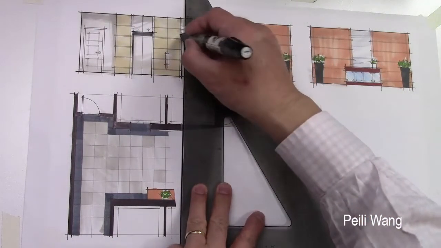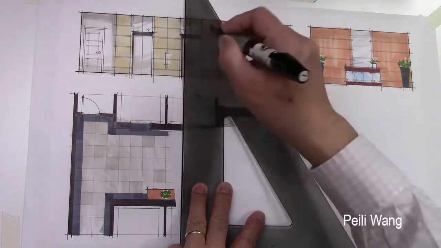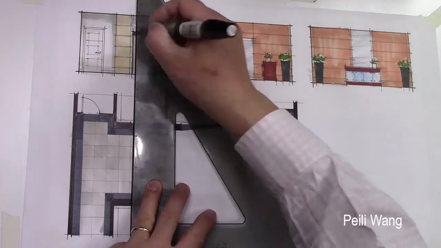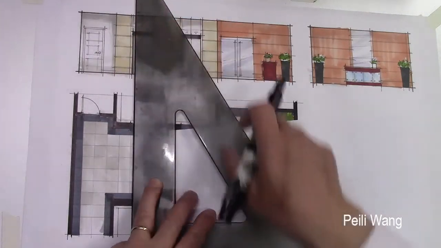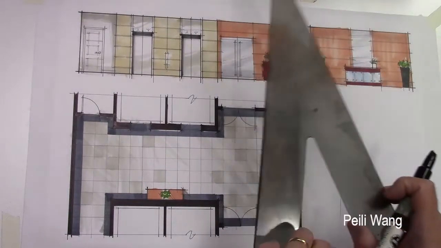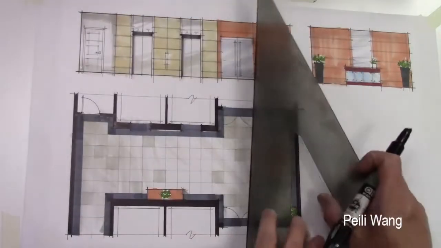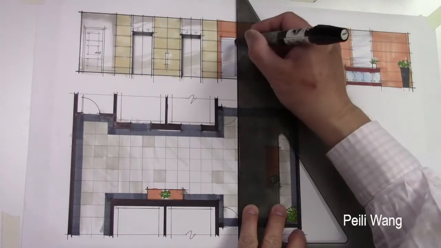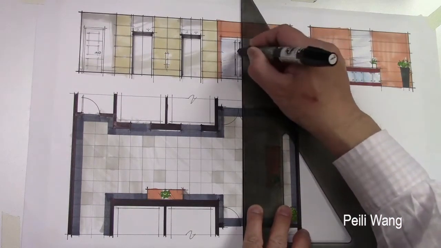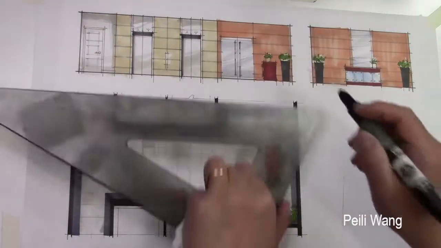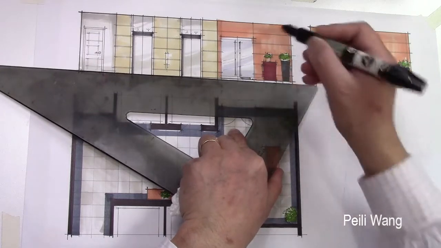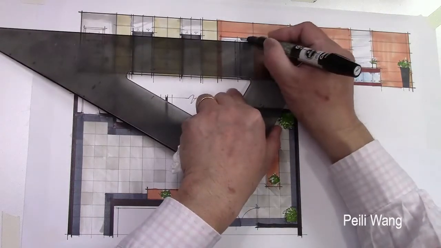Here, dark color, edge. Okay, I can use same gray color. I can add accent color. For example, like this is door handle. I can apply that. And also chrome material for the hardware. I can apply a little bit.